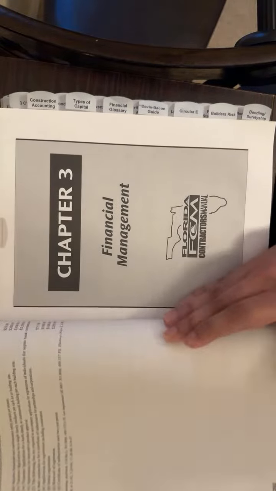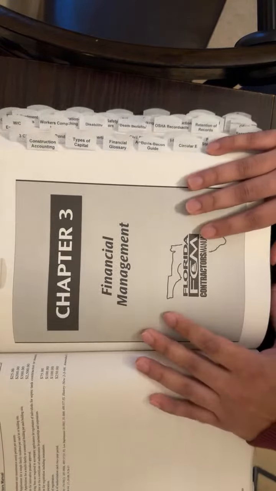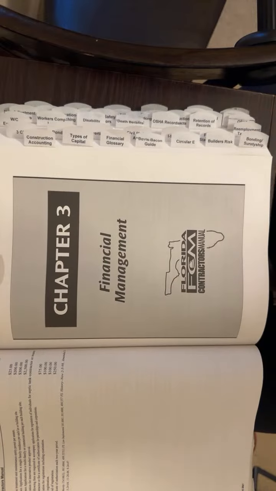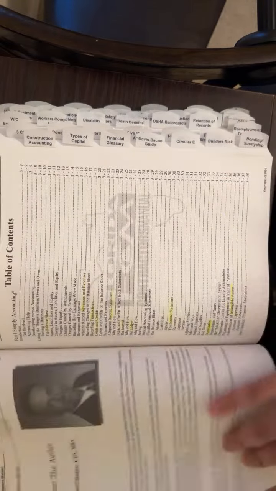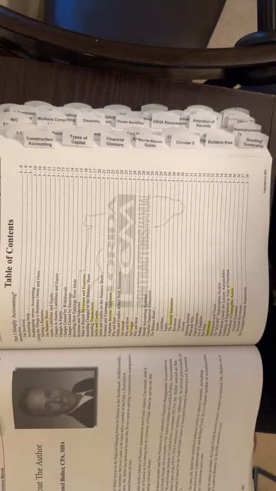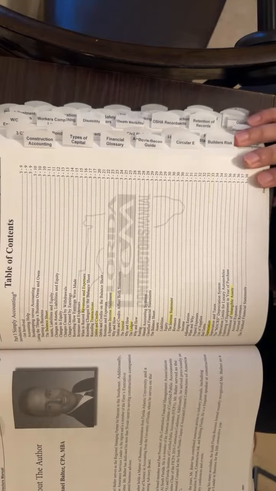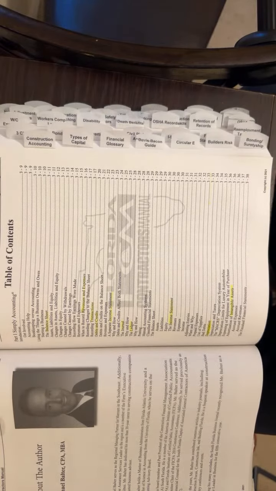Okay, so chapter 3, financial management. Here we have chapter 3, financial management. First page, table of contents. Let's go ahead and try to highlight some of the stuff from this table of contents.